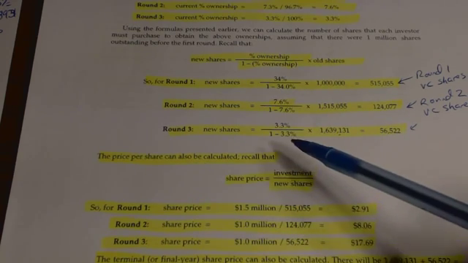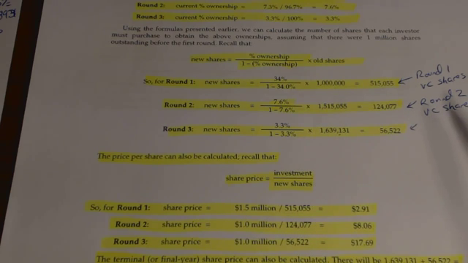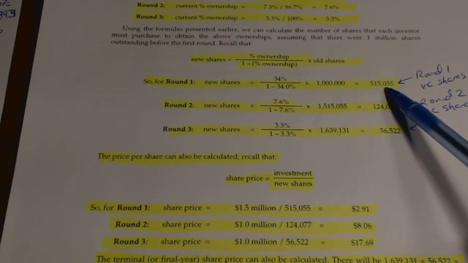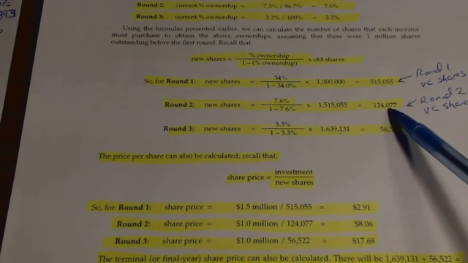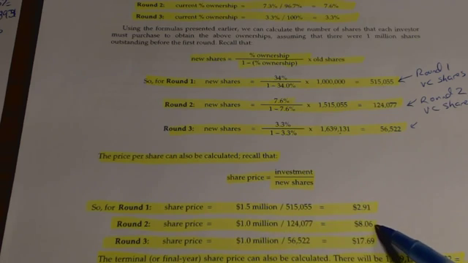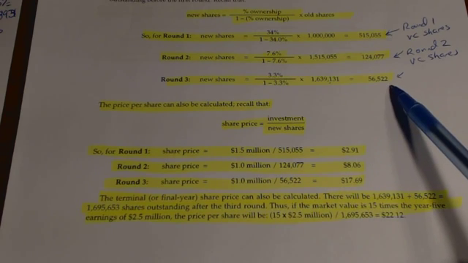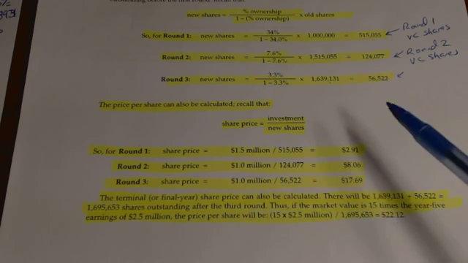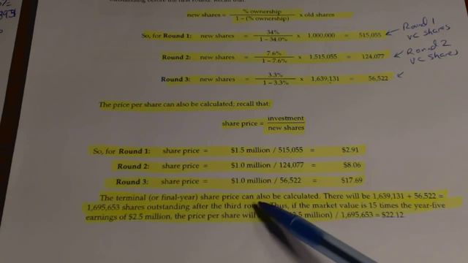So it says the price per share can also be calculated. Recall that share price equals investment over the number of shares, right? So this guy spent 1.5 million. Remember, that was the round one investment. And he bought 515,000 shares. So he got in at $2.91. Now this guy bought 124,000 shares, but he paid $1 million. So he paid $8.06 for his shares. And in the third round, he bought 56,522 shares, and he paid $1 million for his share. So he paid $17.69 per share.